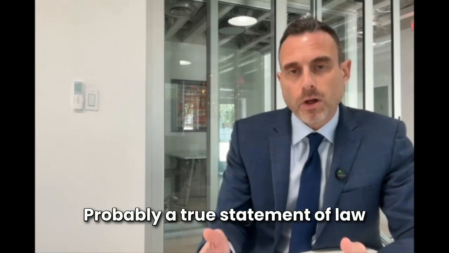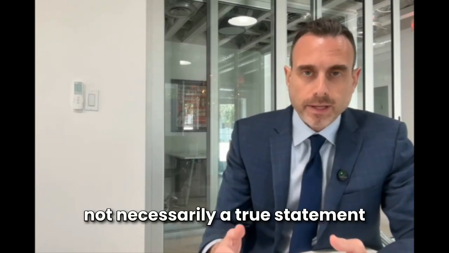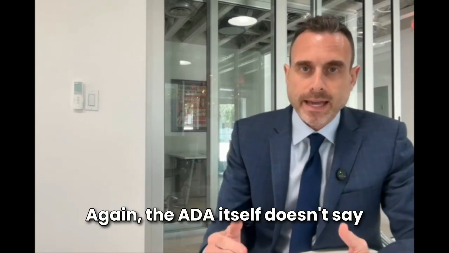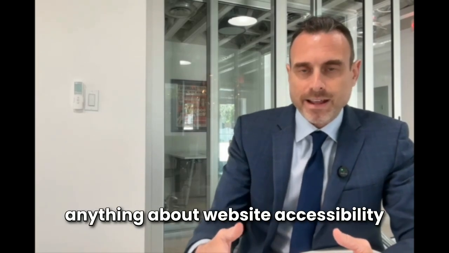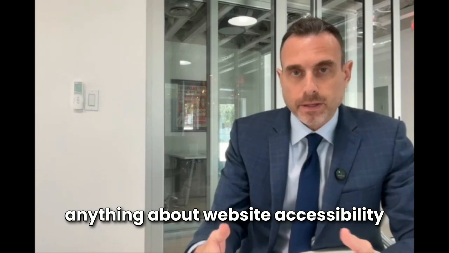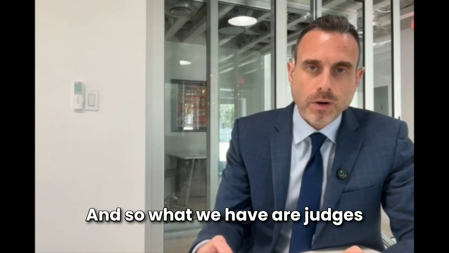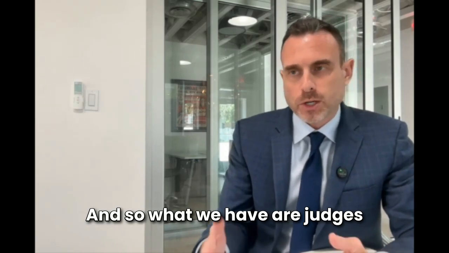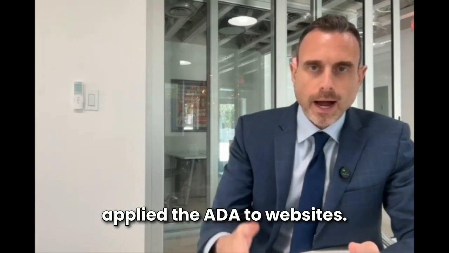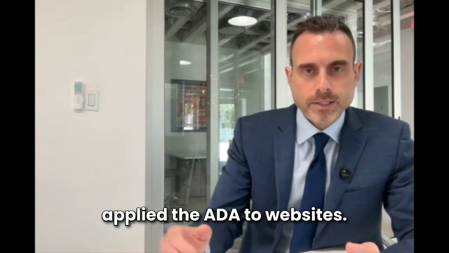is probably a true statement of law in the Southern District of New York. Not necessarily a true statement of law in other districts. Again, the ADA itself doesn't say anything about website accessibility, at least as of this recording, and neither do the implementing regulations. And so what we have are judges throughout the country that have applied the ADA to websites.